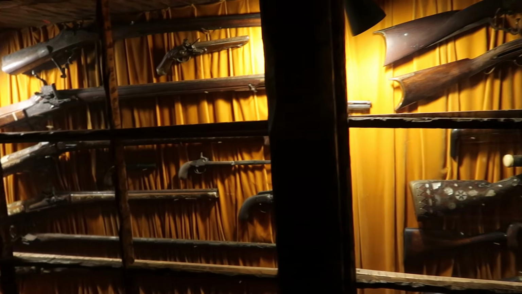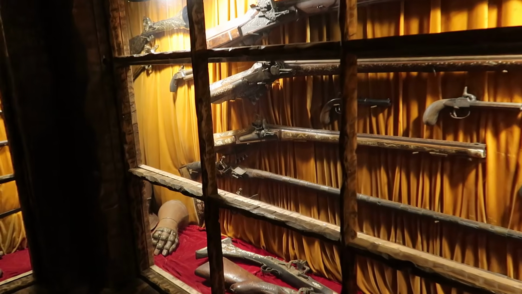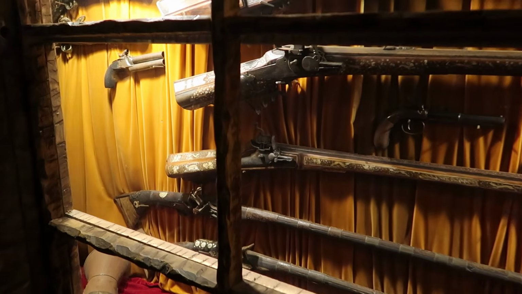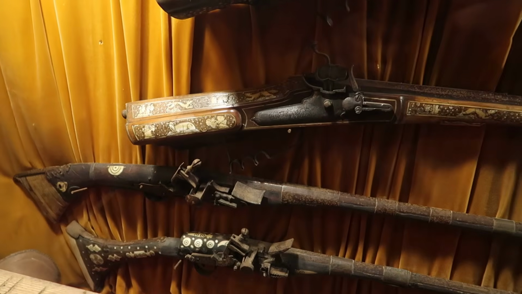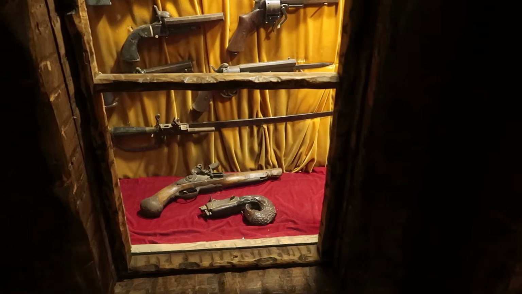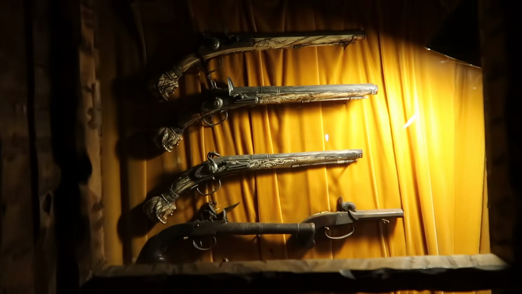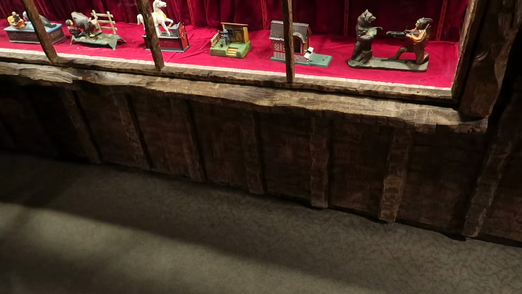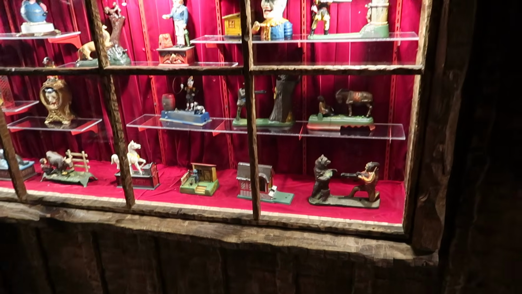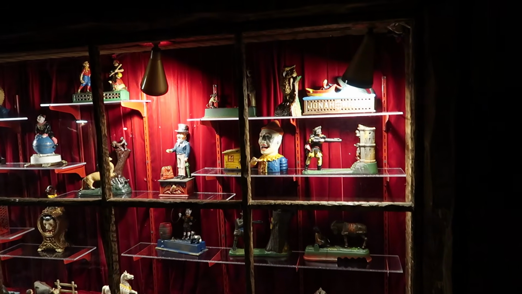Guns, guns, guns, and more guns. See here, they have a collection of animated banks.